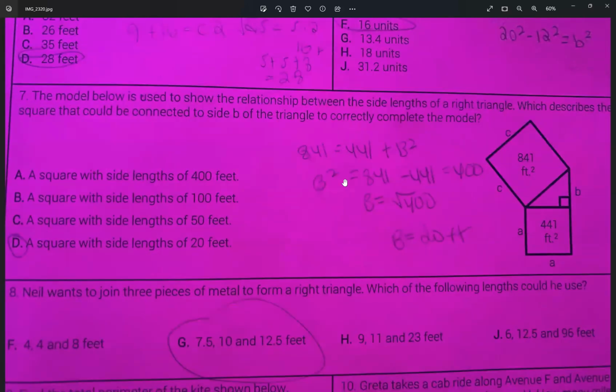Neil wants to join 3 pieces of metal to form a right triangle. Which of the following lengths could he use? 7.5, 10, 20, and 12.5; 4, 4, 8; 9, 11, 23; 6, 12 and a half, 96. Okay, how do you know it's G? I'm not sure actually.